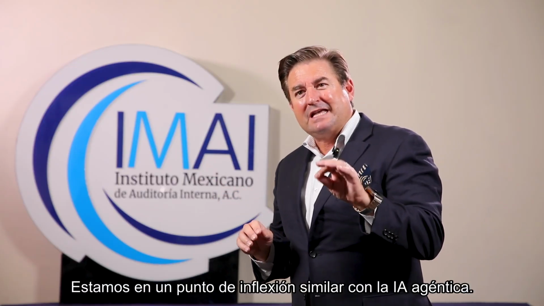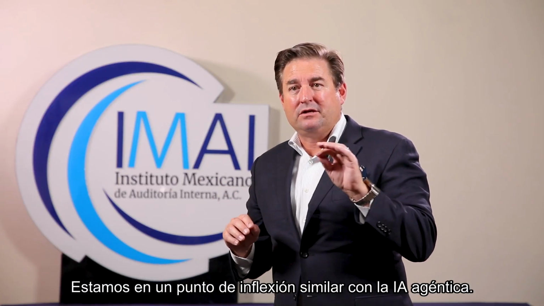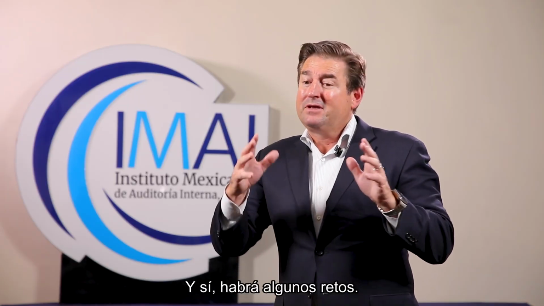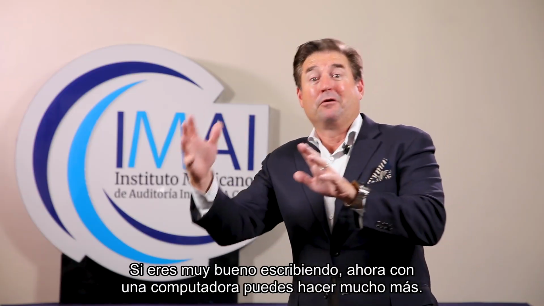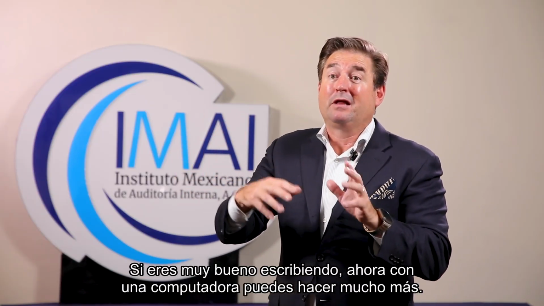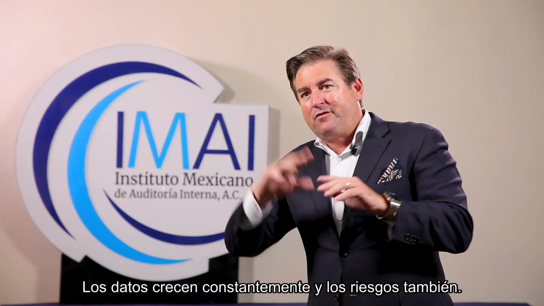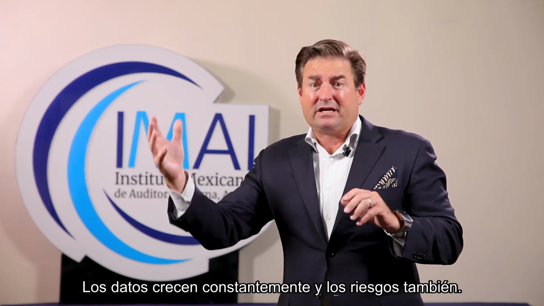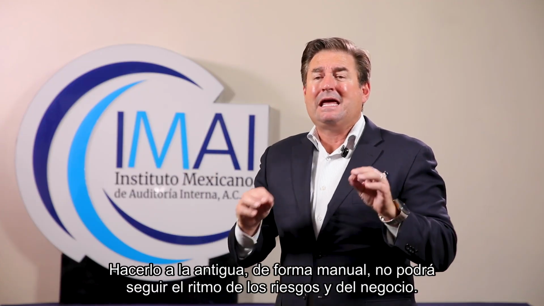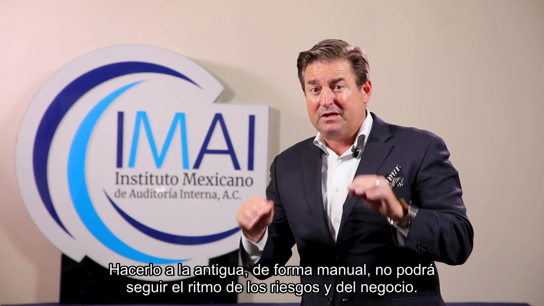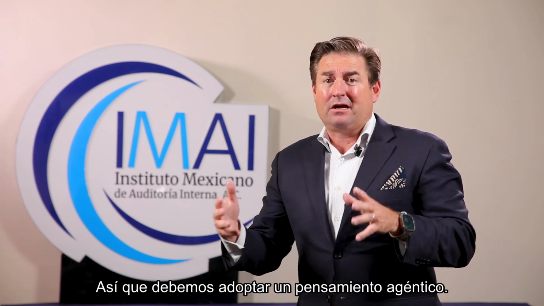We're at that same kind of inflection point with agentic AI. And yes, there's going to be some pain points, but if you're really good at typing, well, you're on a computer now and you're going to be able to do a lot more. Data is ever expanding and risks are ever expanding. To do it the old, manual way isn't going to keep up with the risks and pace of business. So we need to be agentic in our thinking.